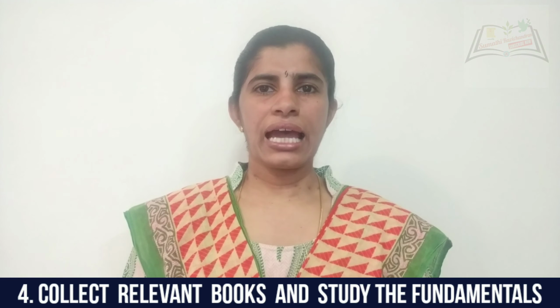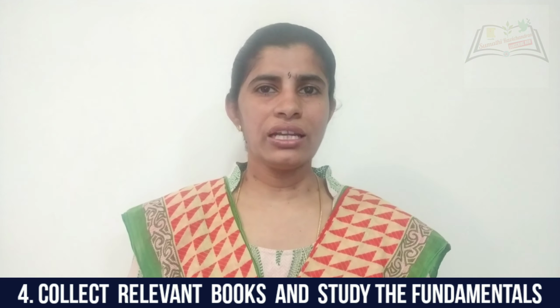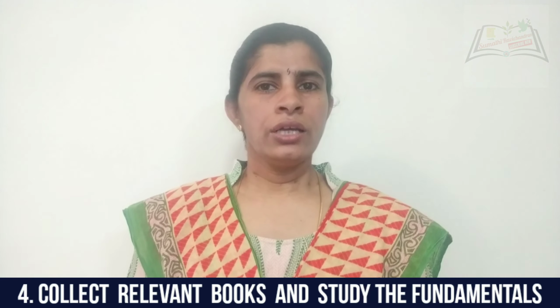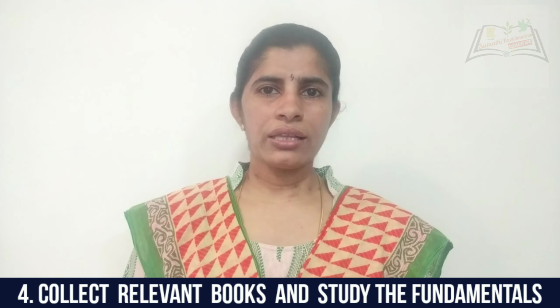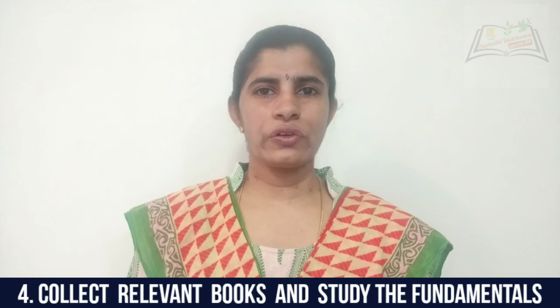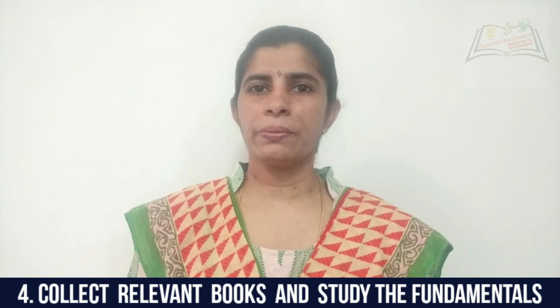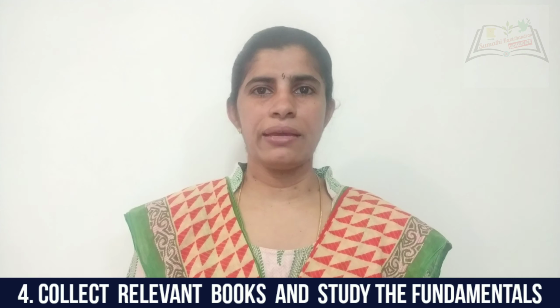Don't collect as many books as are available in the market. No, we need some selective books. For beginners, you should definitely read NCERT books if you are preparing for UPSC, SSC, banking.